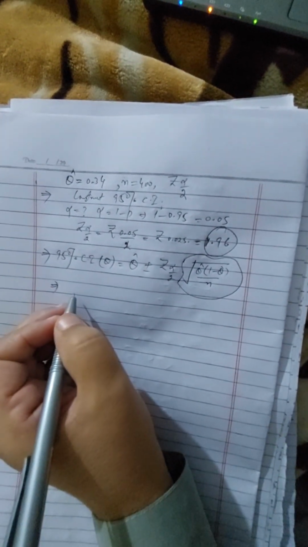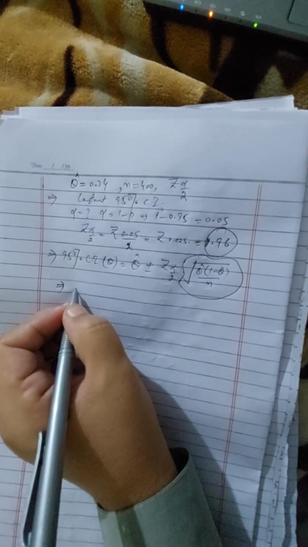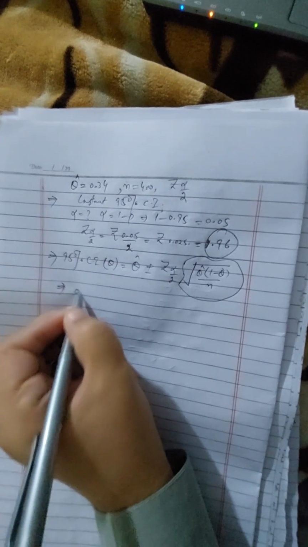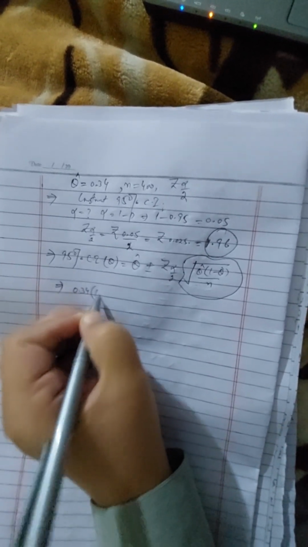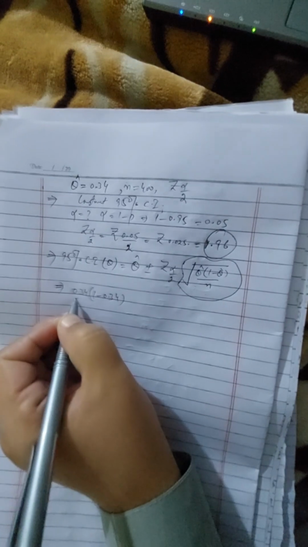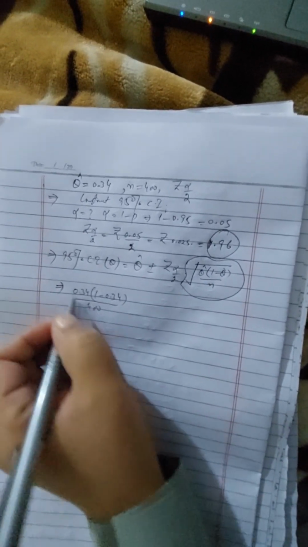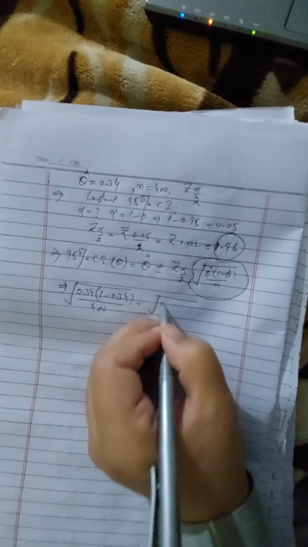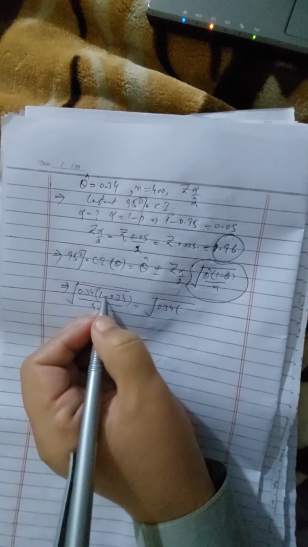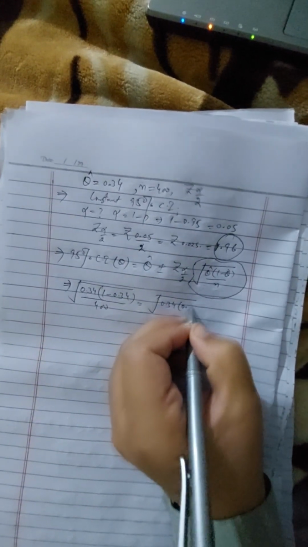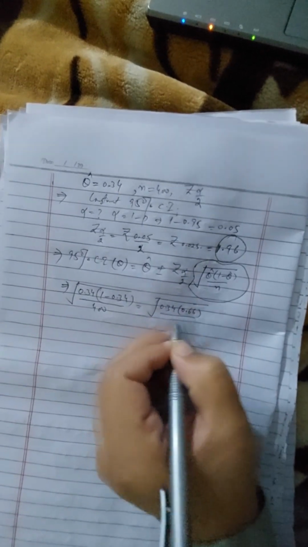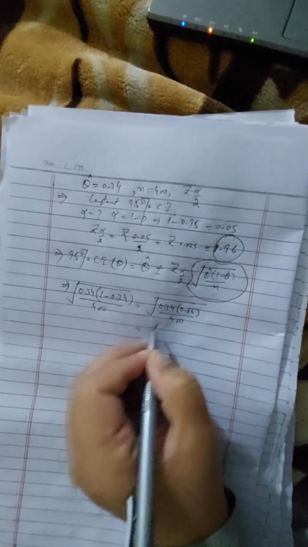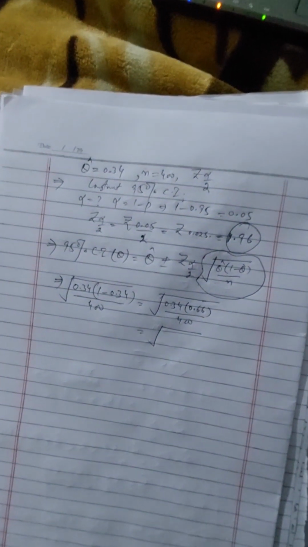We have theta bar equal to 0.34, so 0.34 into 1 minus 0.34 divided by 400 under the root. 0.34 into 1 minus 0.34 will give us 0.66, divided by 400.